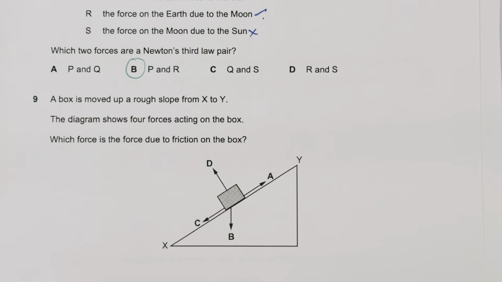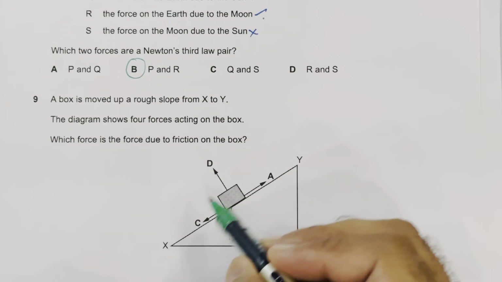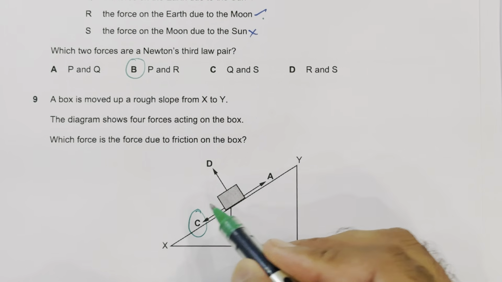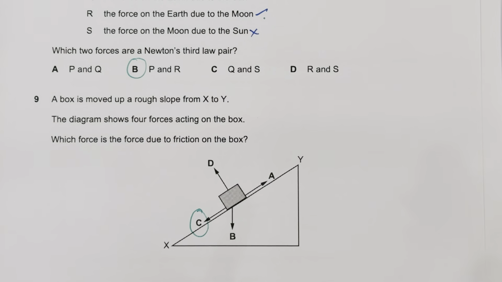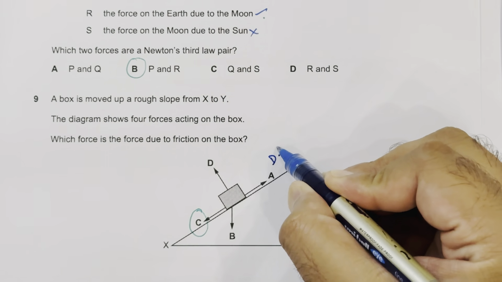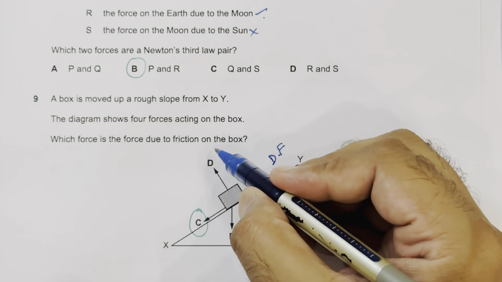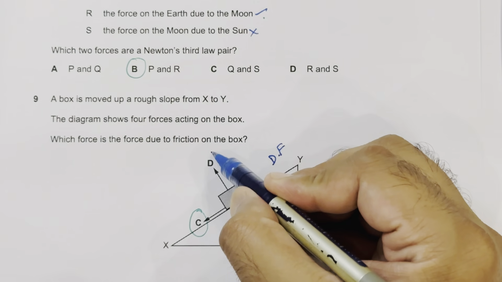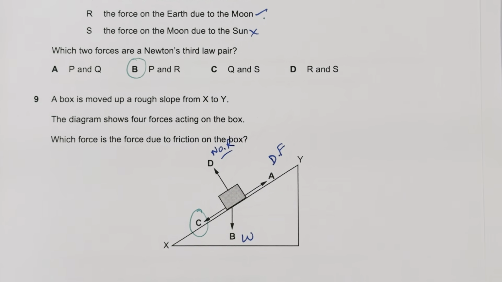We have to find the friction force, and we already know that the object is moving from X to Y, so the friction force is C. But we will identify other forces as well. A is a driving force, we can say, B is the weight, and D is the normal reaction. So the only answer is C, the friction force.